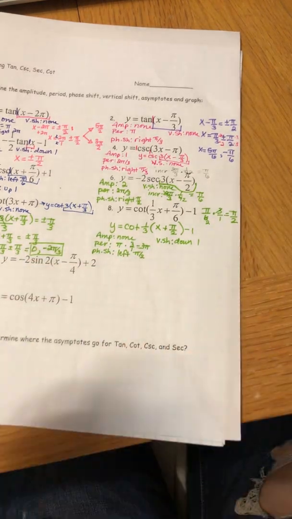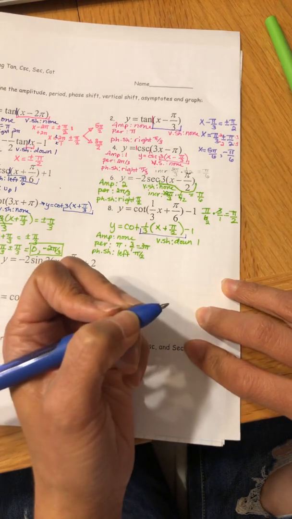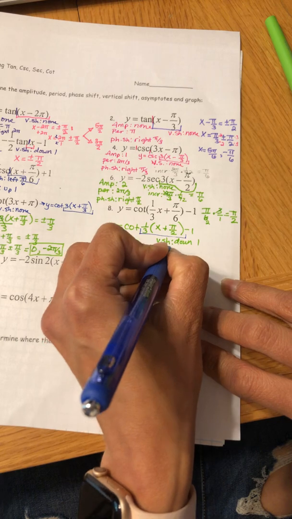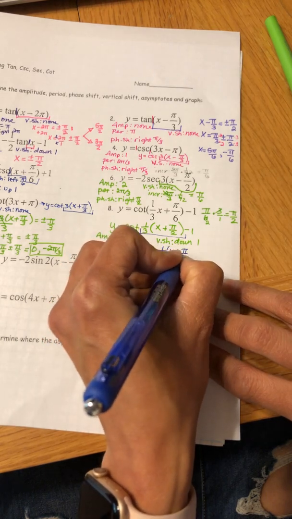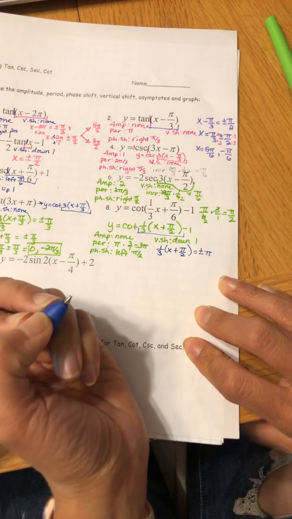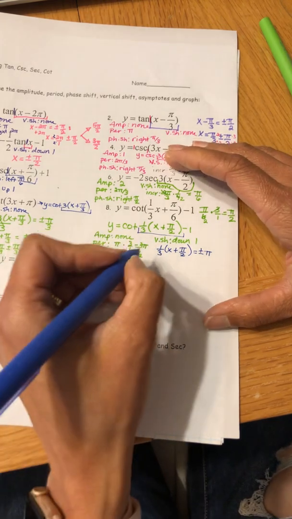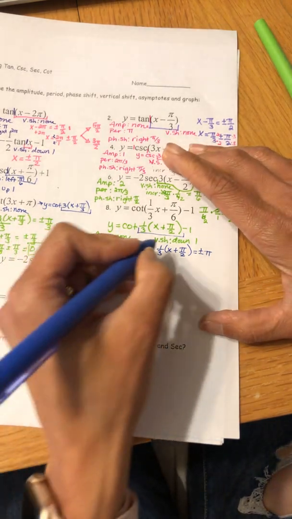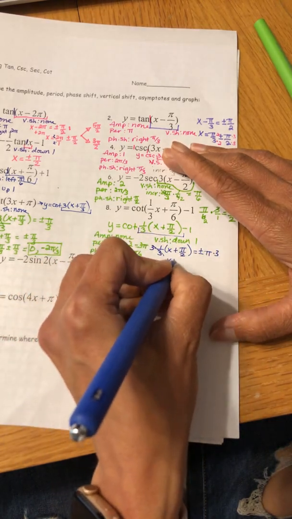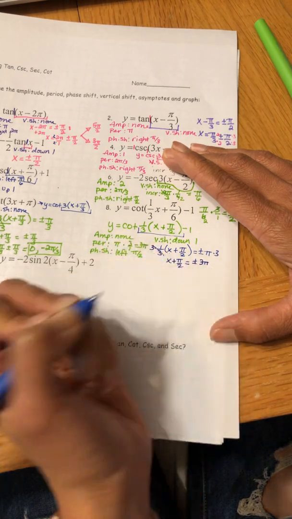And we need to find our asymptotes. So this is where we take the b times x minus c and we set it equal to plus or minus pi because it's cotangent. So 1/3 x plus pi over 2 equals plus or minus pi, okay? All right, so I need to get rid of that fraction. To get rid of a fraction, we multiply by its reciprocal. So I have to multiply by 3 on both sides. So I'll get x plus pi over 2 equals plus or minus 3 pi.